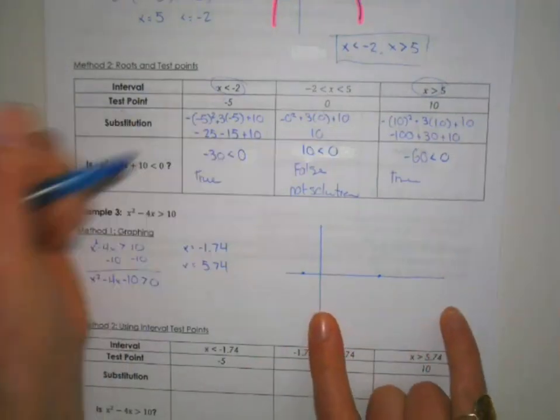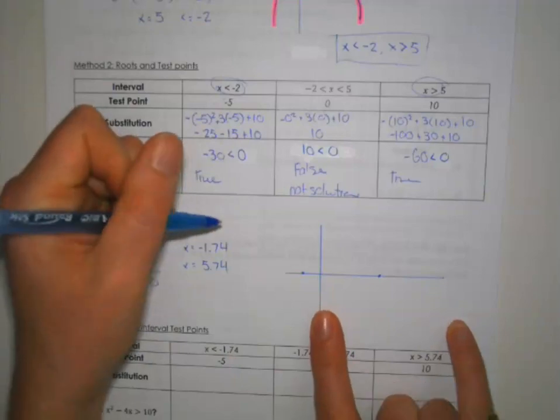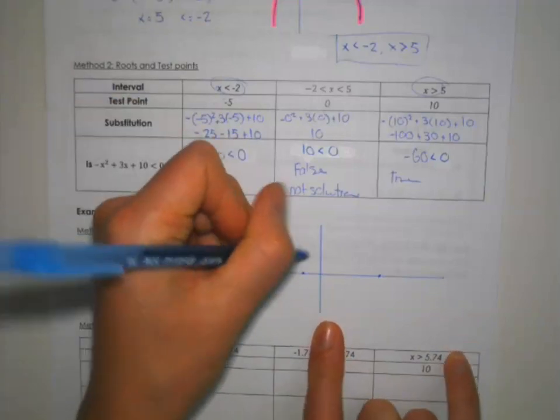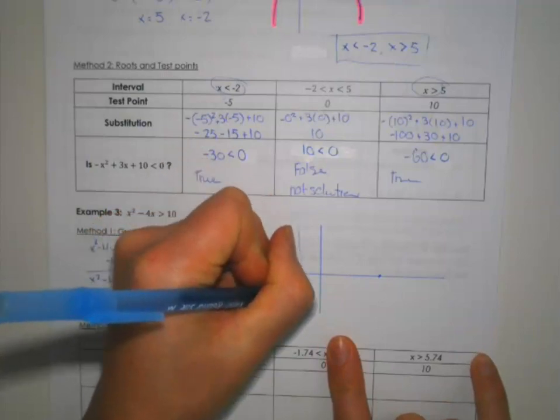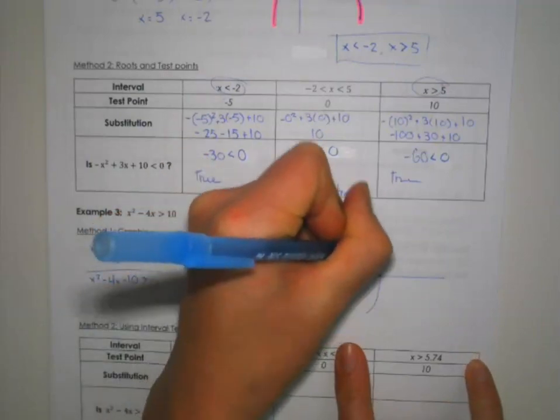Okay, so now we can sketch. We had a positive x value, so that means it's going to be opening upwards. I guess we saw that on the graph anyways, but my graph kind of went off screen, so I'm just going to kind of go like that.